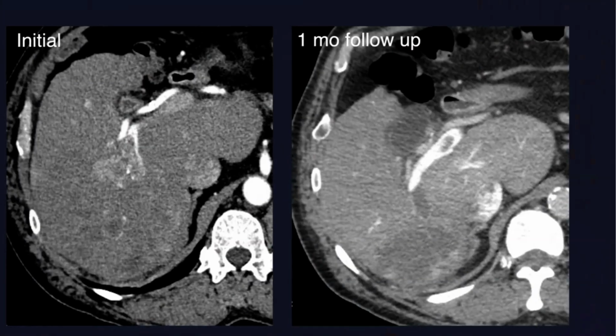All right, let's see the next one. And so as you can see here on the 1 month follow-up, you can see the initial angiogram with the really dense tumor vascular enhancement. And at 1 month follow-up, now you see the expected bland thrombosis with no longer any arterial enhancement inside the tumor, confirming that we got an adequate dose into the portal vein invasion component.